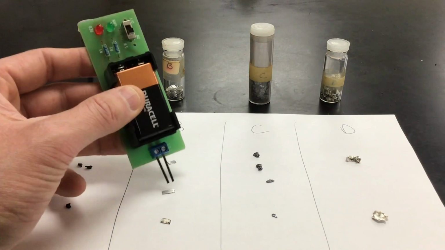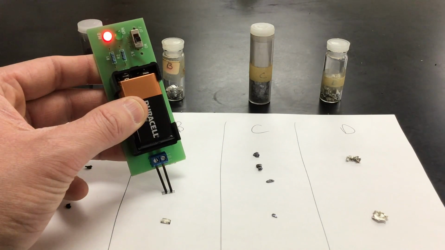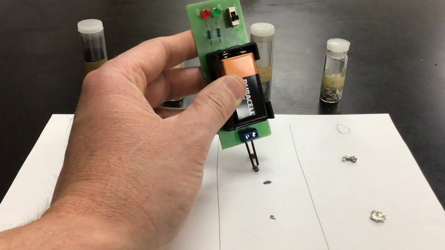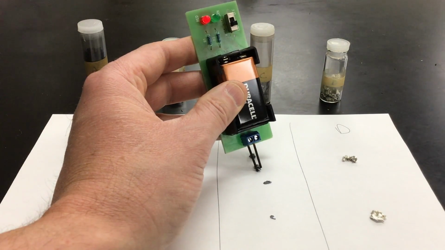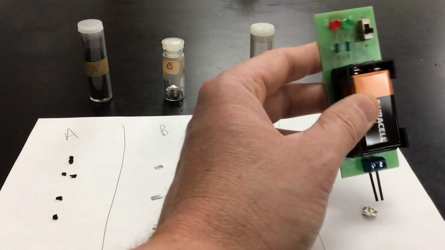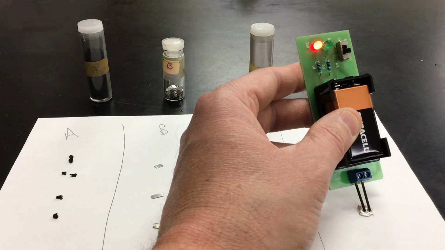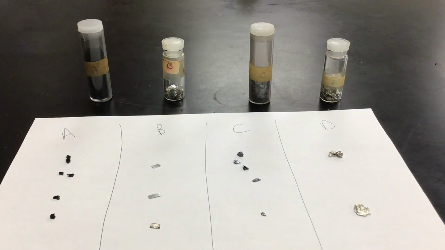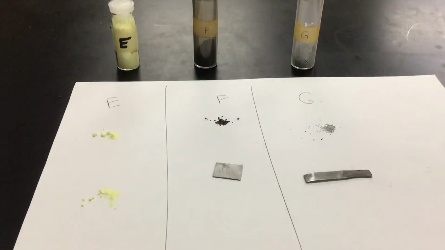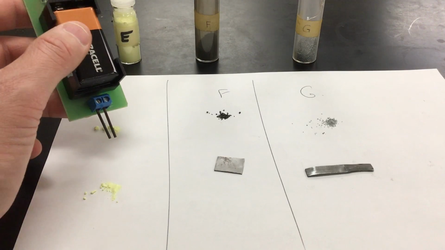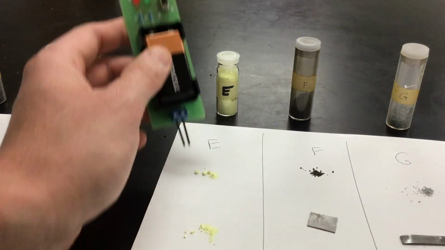Okay, substance B. Substance C. Substance D. All right, slide this over. Okay.